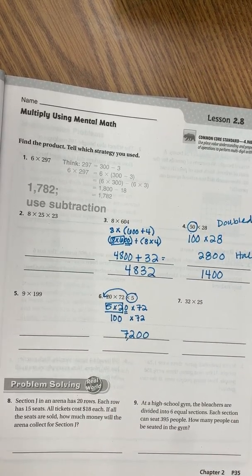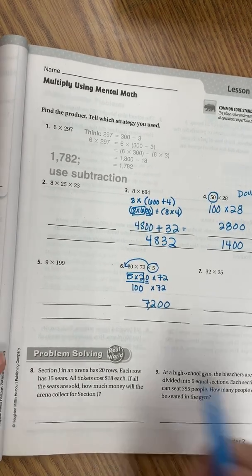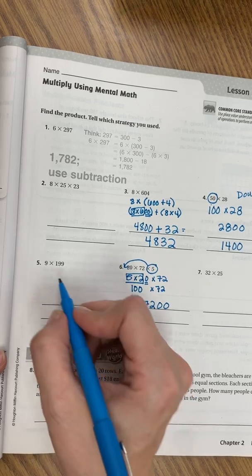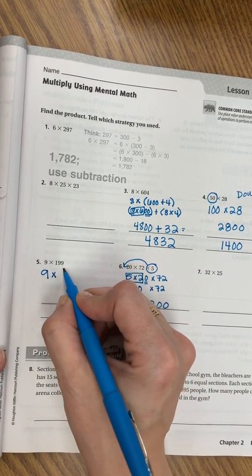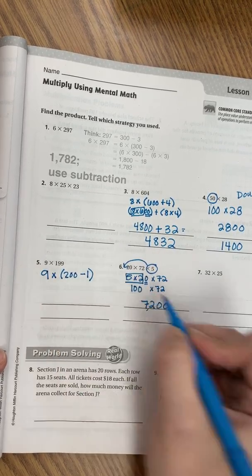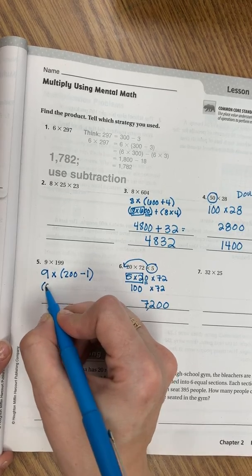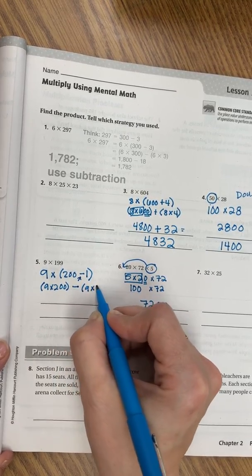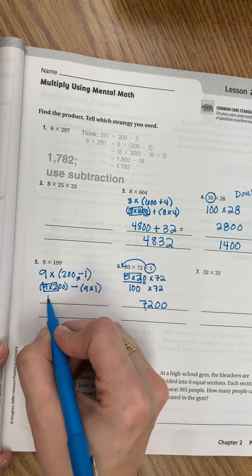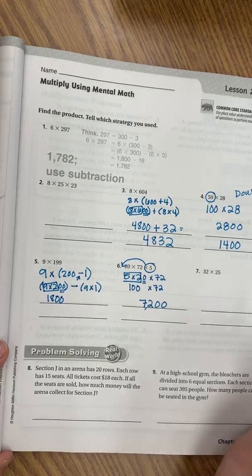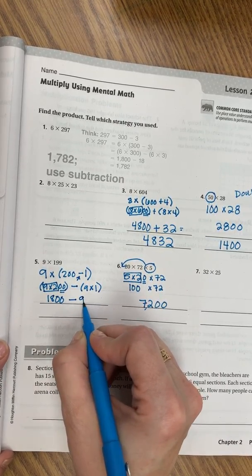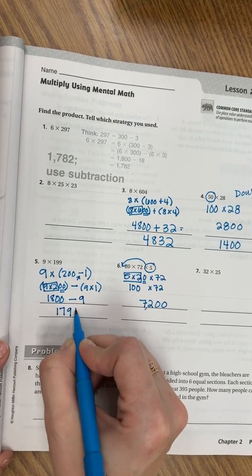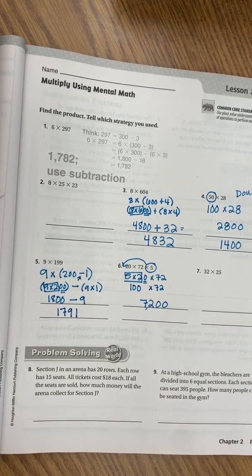Another strategy we could do here on number 5 could be the same one that they used in the sample, the subtraction problem. 199, that's awfully close to 200. So 9 times 199 is the same thing as 9 times 200 minus 1. Using distributive property, I could rewrite this as 9 times 200 minus, because it's a minus sign up here, 9 times 1. 9 times 2, basic fact, is 18. 100 times more, minus 9 times 1, which is 9. 1800 minus 9 is going to be 1791. So hopefully that gives you a better idea.